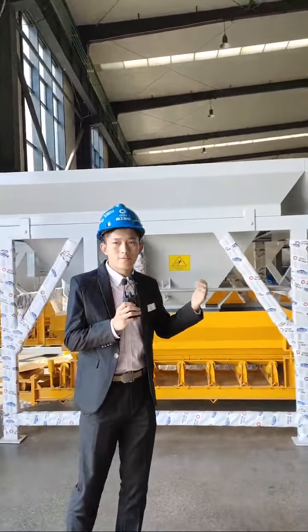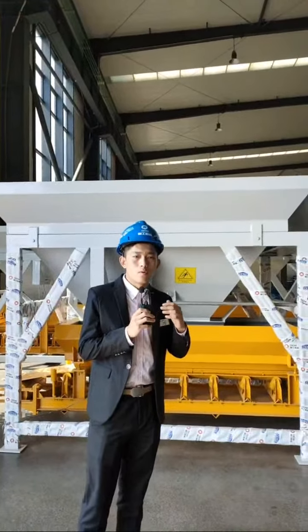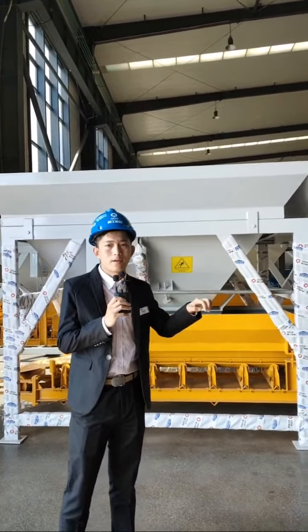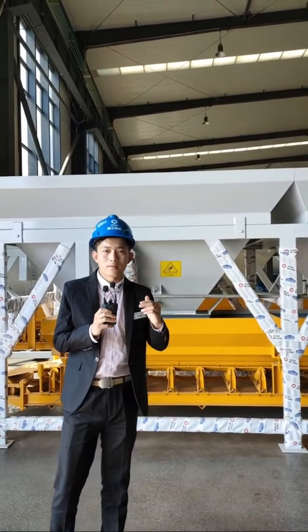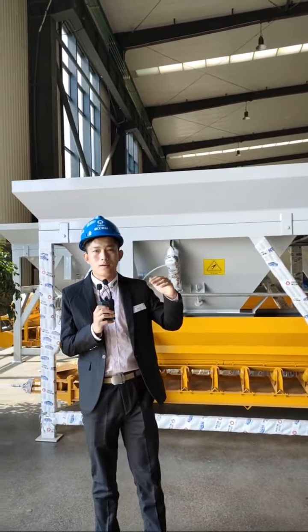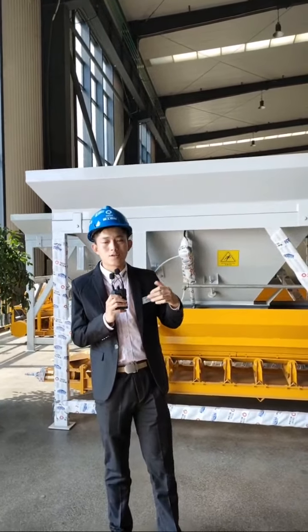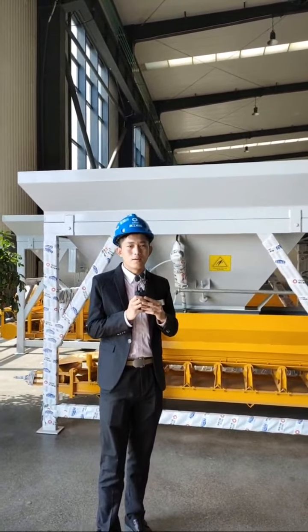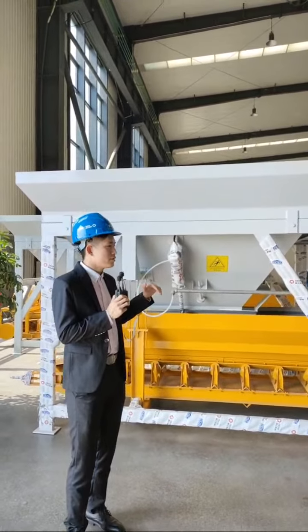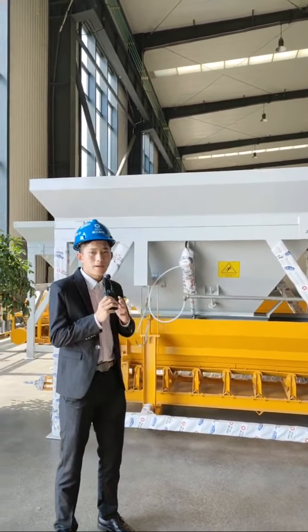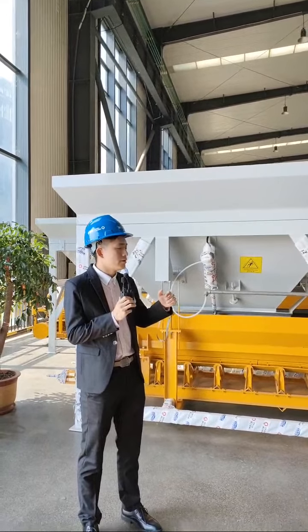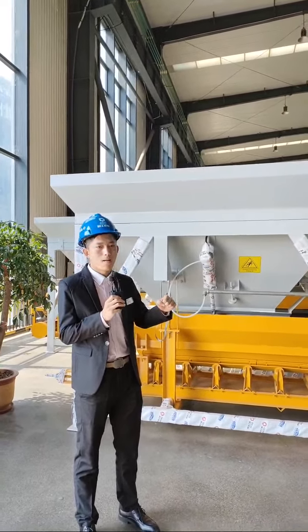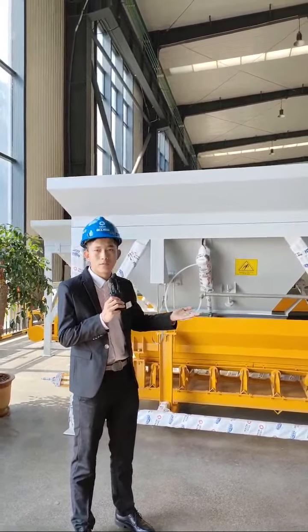The advantage of the I-shape batcher is that it is more stable than the other model. The other model is the T-shape batcher. The I-shape batcher is more stable, but it has to occupy more room in your factory.